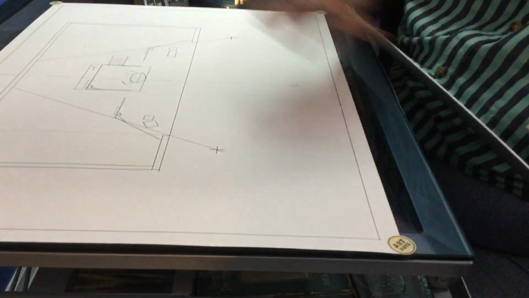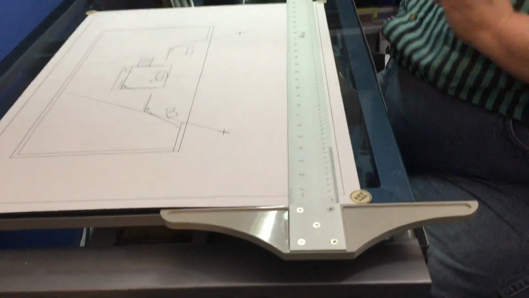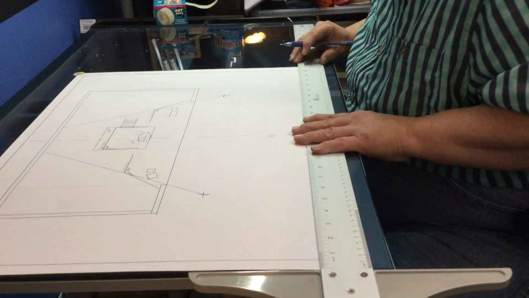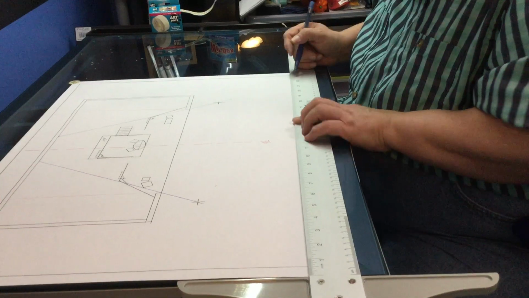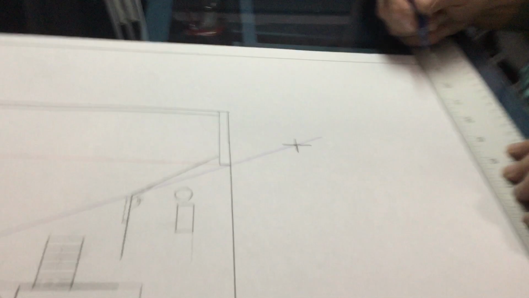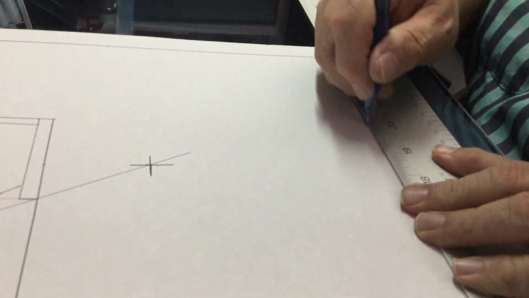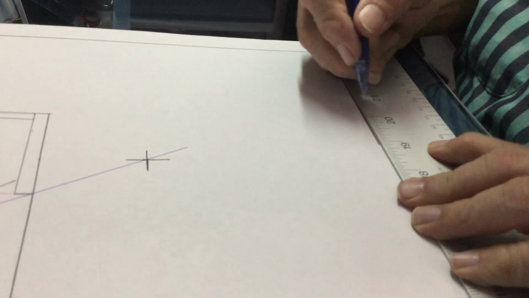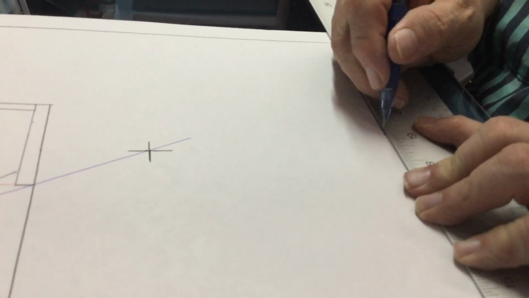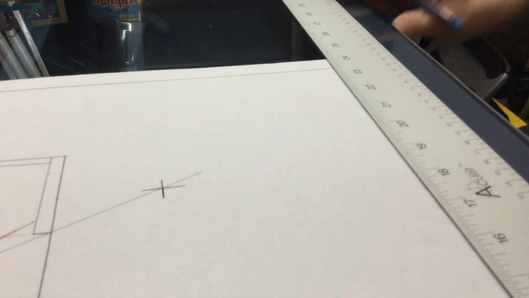Okay, I've got my border. I need my title block. Remember, nothing touches your border line. So, title block should be 4 inches wide by 2 inches tall. So I'm just going to start here at 23 and count down to 19. Now I'm going to make a mark at 1 inch from the end that's closest to the center line.